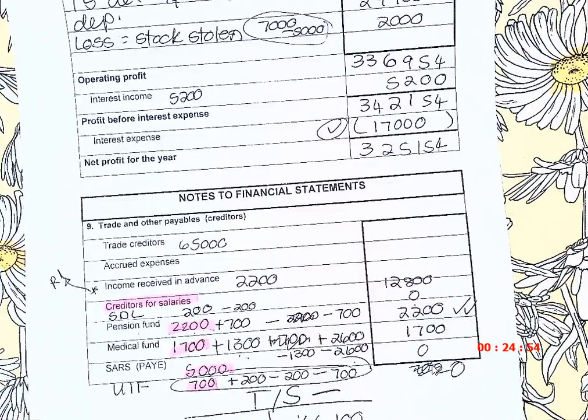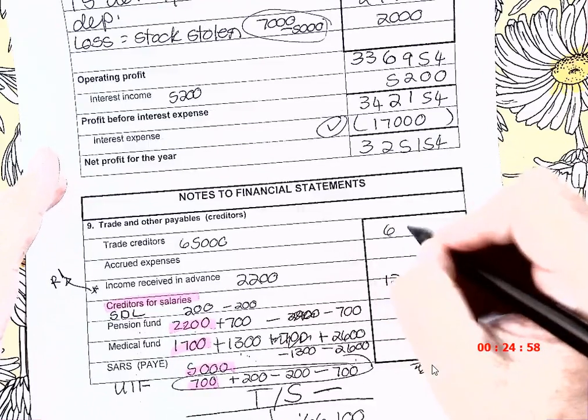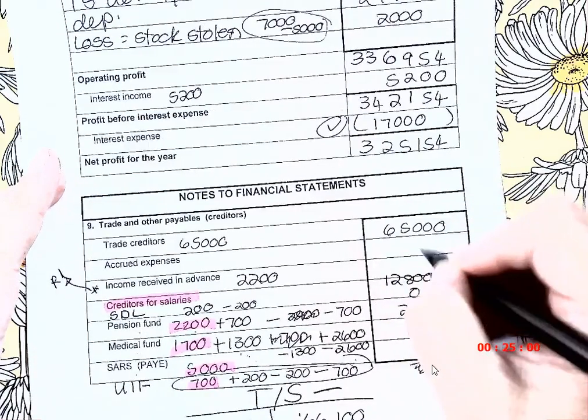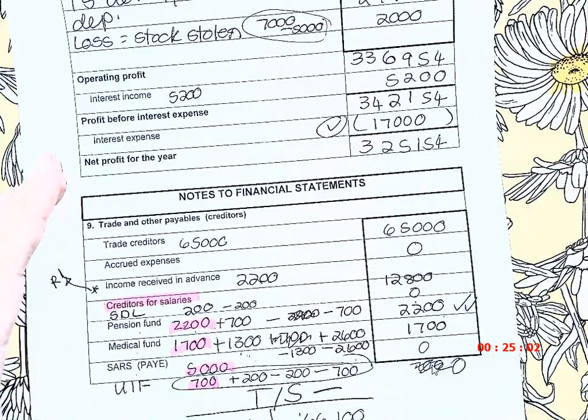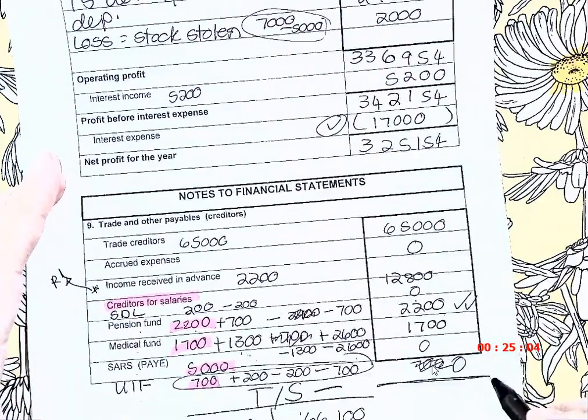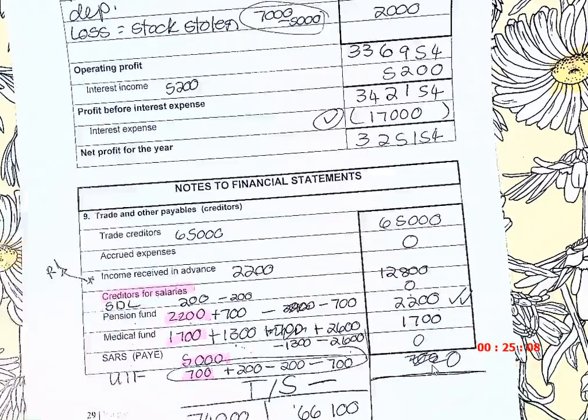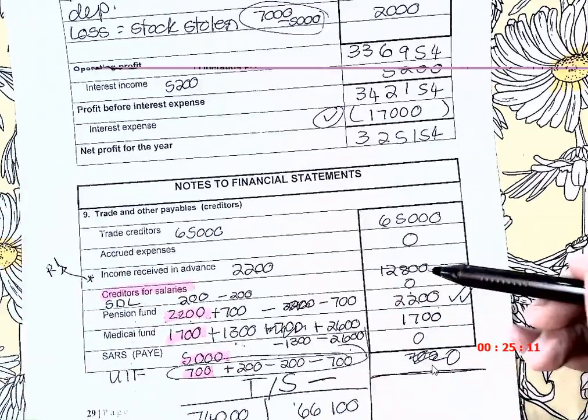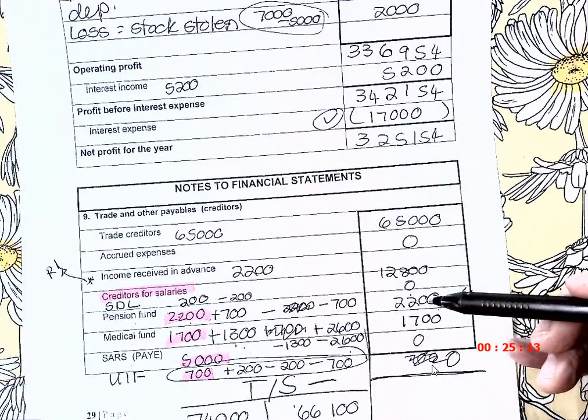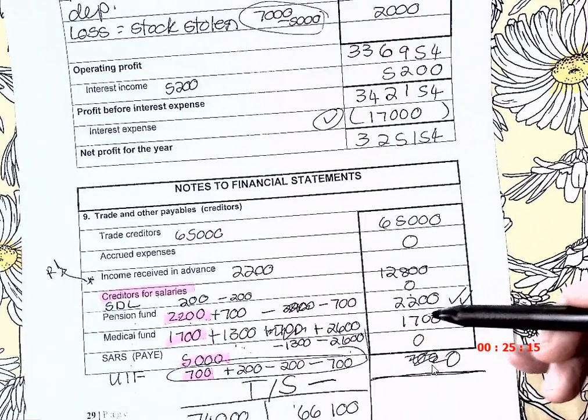Okay. Trade creditors stayed the same. There was no accrued expense. So now we need to block and top or bottomize. It doesn't matter with notes. So what is it? 12, 8 plus 2, 2 gives me 13, 15, 16, 7.